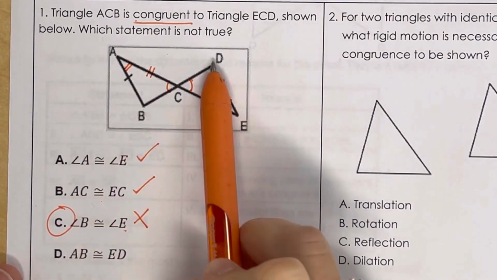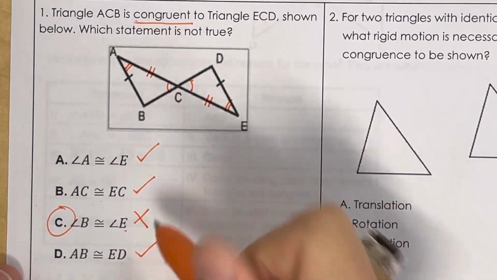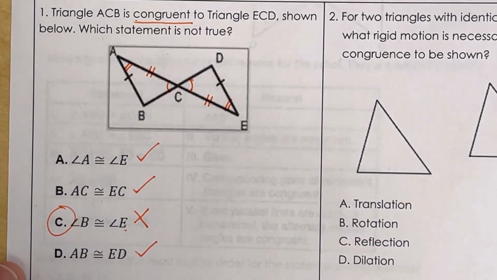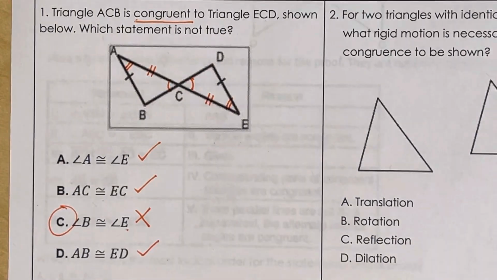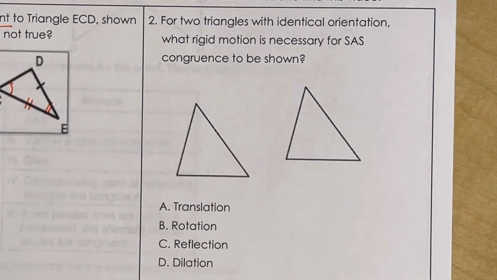AB is congruent to ED. That is a true statement as well. So the statement that is not true is that angle B is congruent to angle E. That is incorrect. Number 2.